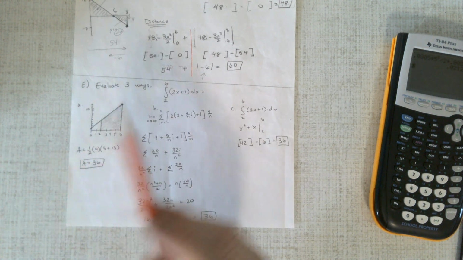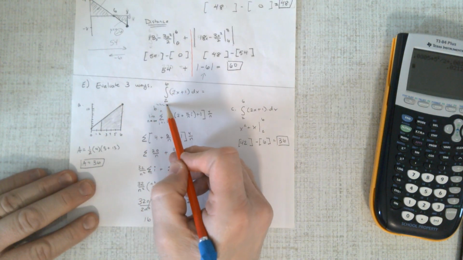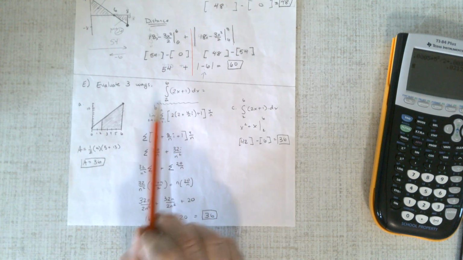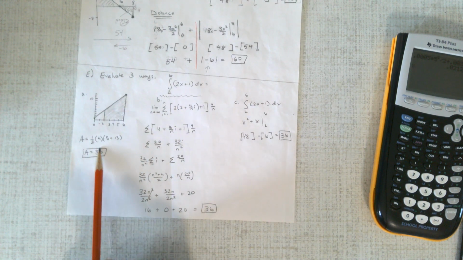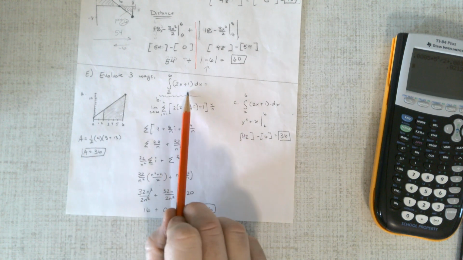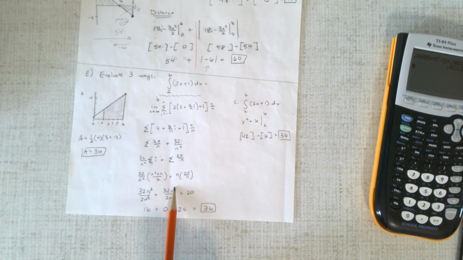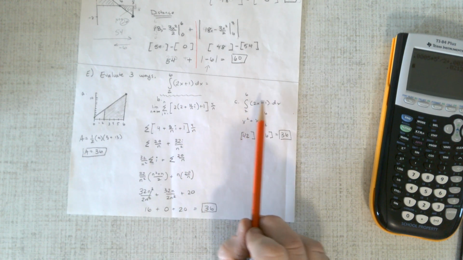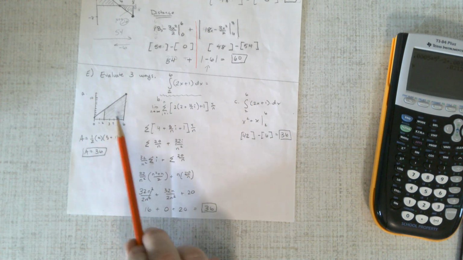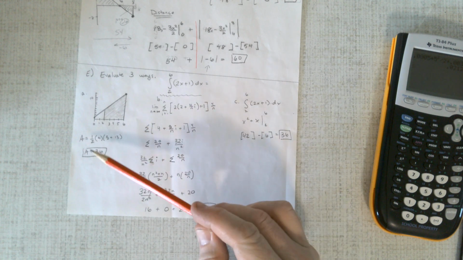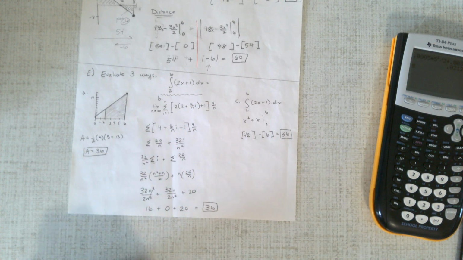And probably the heart of the lesson is taking this integral from 2 to 6, finding the area with a trapezoid formula, finding the area with our limit definition, finding the area with our fundamental theorem of calculus. 3 different ways to accomplish the same goal of 36.